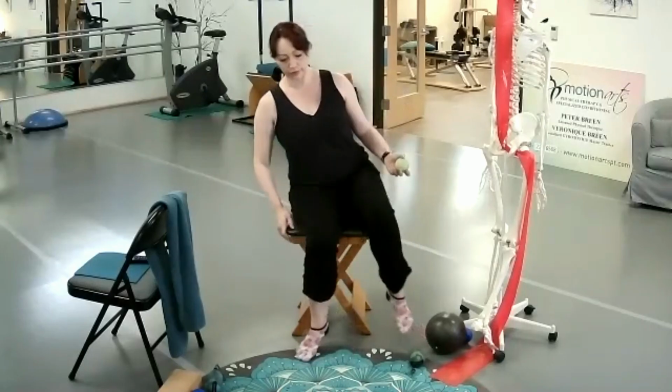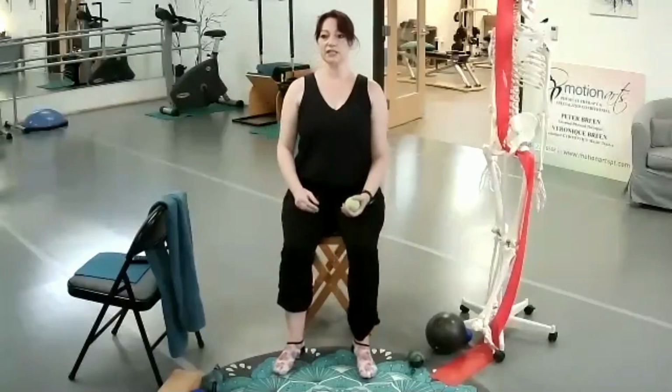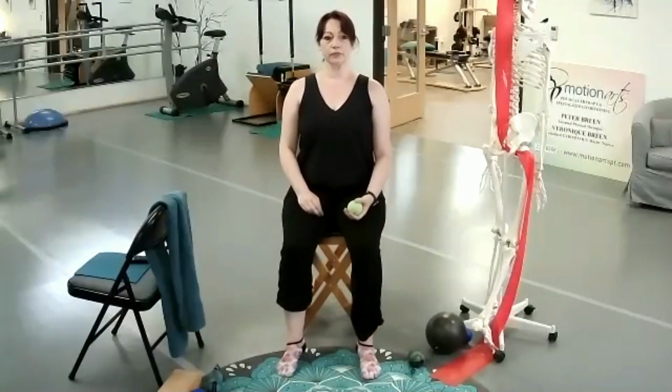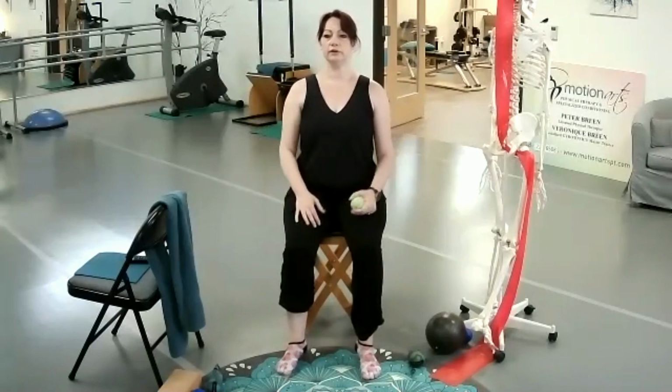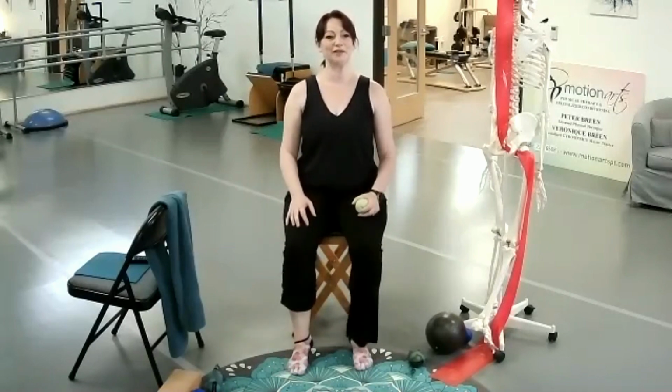And then remove. Take a moment to just sit in the center and feel, is there any difference in the blood flow from one leg versus the one that we haven't done yet?